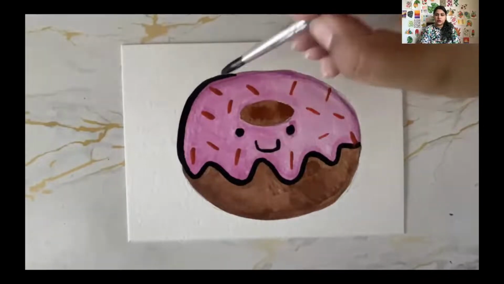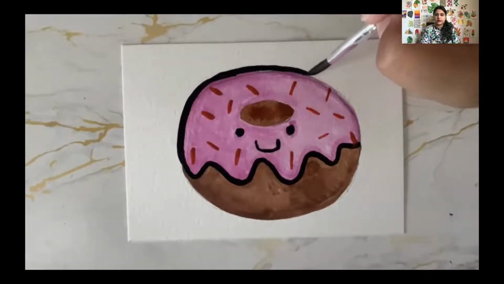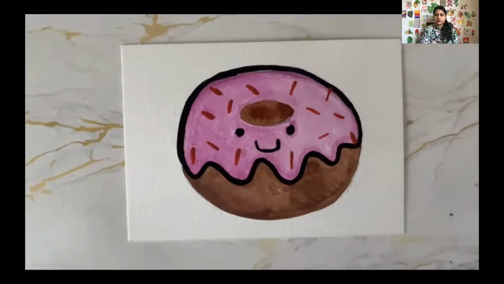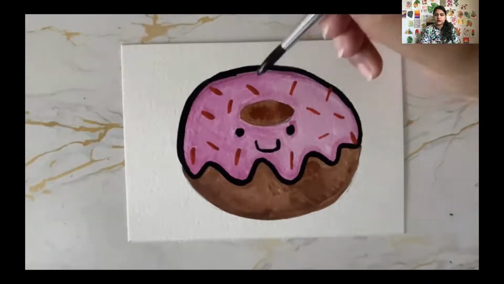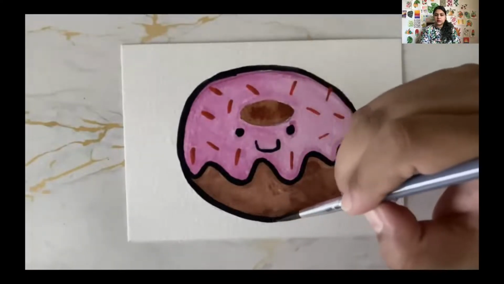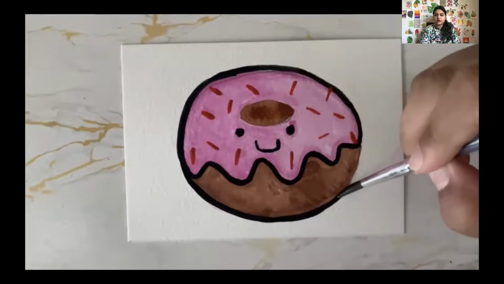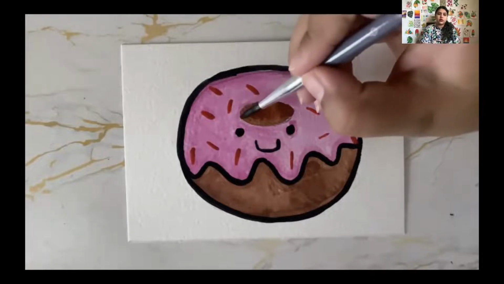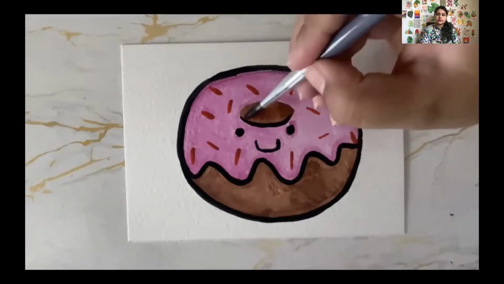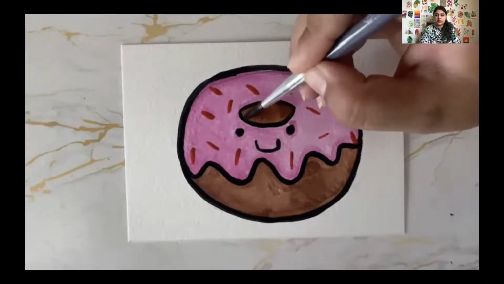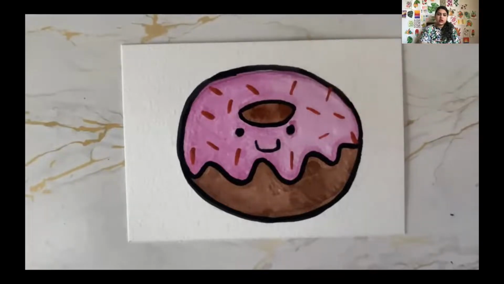So you can see slowly going ahead and doing it. Perfect. So you can see slowly outlining it. Whenever you feel like your brush is running out of paint, take some fresh paint whenever needed. Excellent. There you go. Perfect. So now my outlining of the whole picture is done.